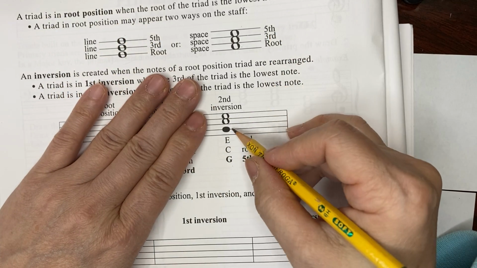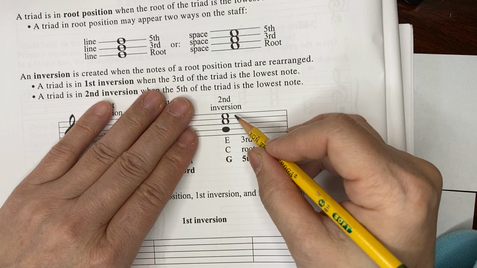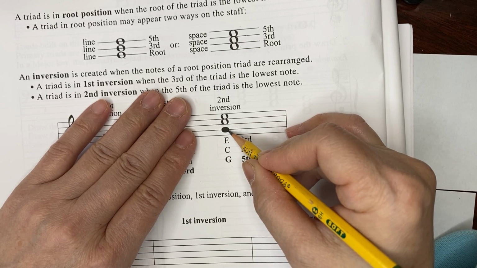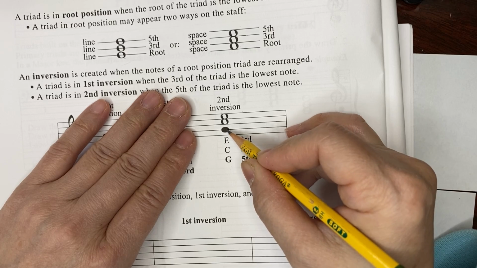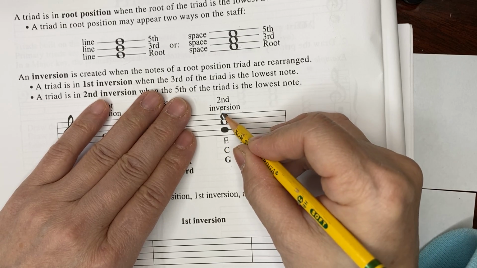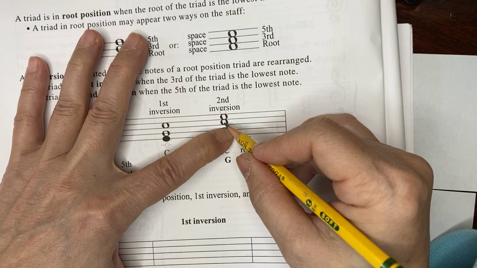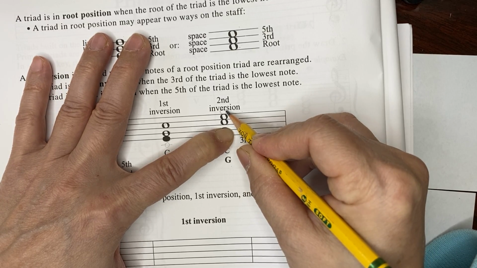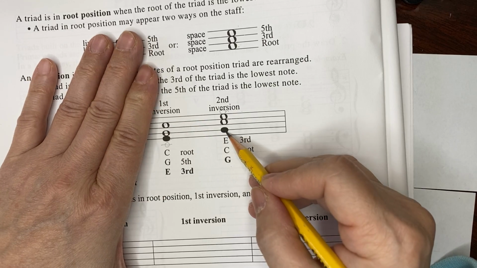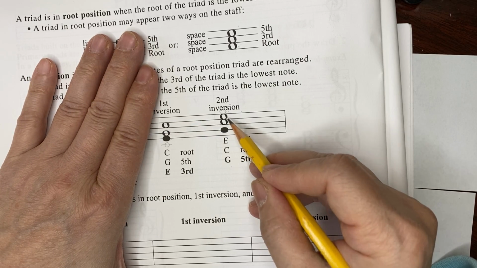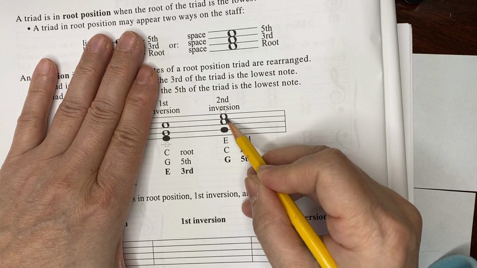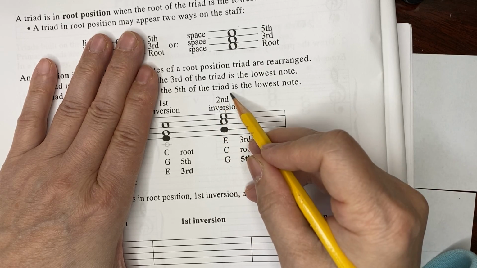If they give you a chord like this, okay, and you see space, space, and this is a line, you may move this G to the top. Then that becomes a space G. Then C, E, G, where G is the fifth. So you can identify this chord, G, C, E, because G is the fifth. So this chord, G, C, E, is the second inversion of C major.